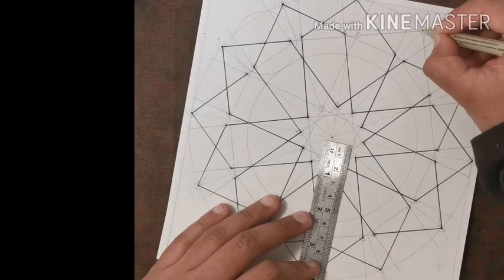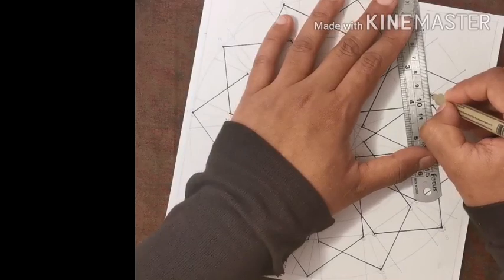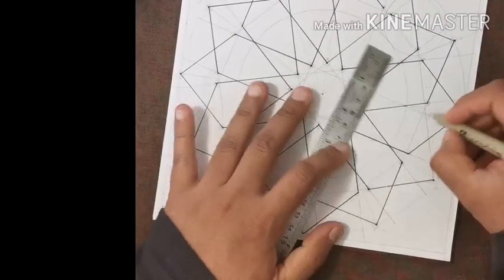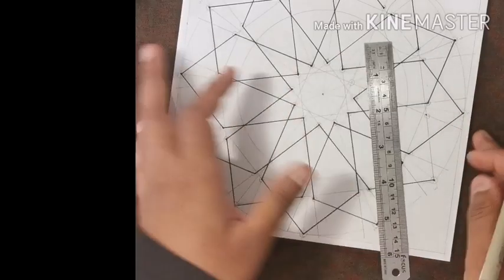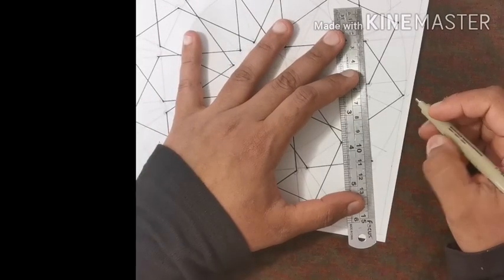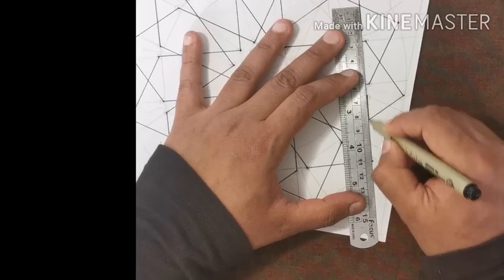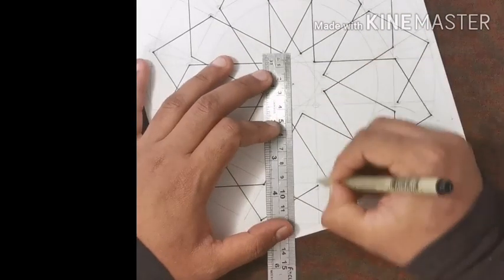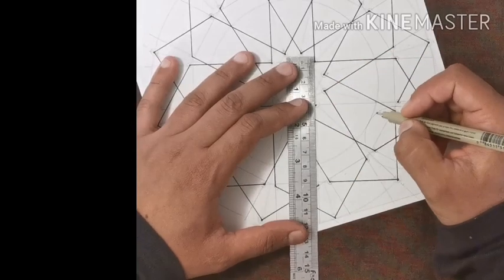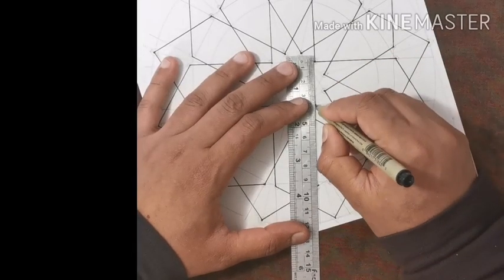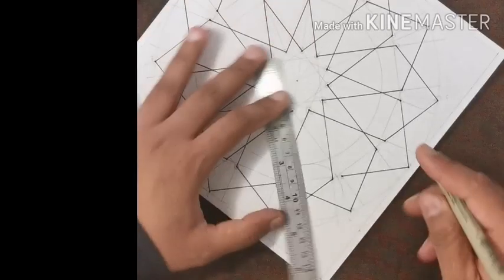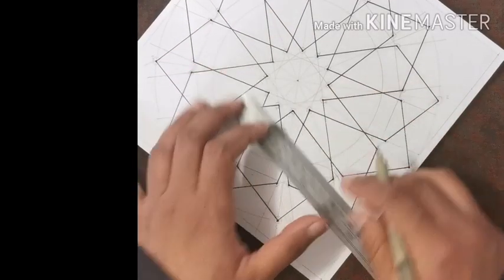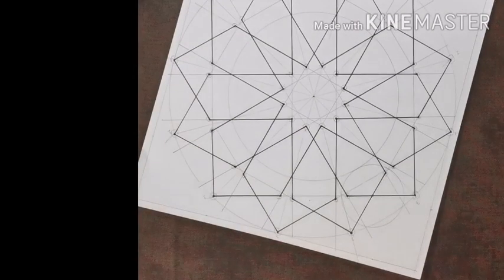This is the point which will be joined to the other side here. Yes. And this will go and join here. And it will go, this is going here. And this will go to here. See, now it is done.